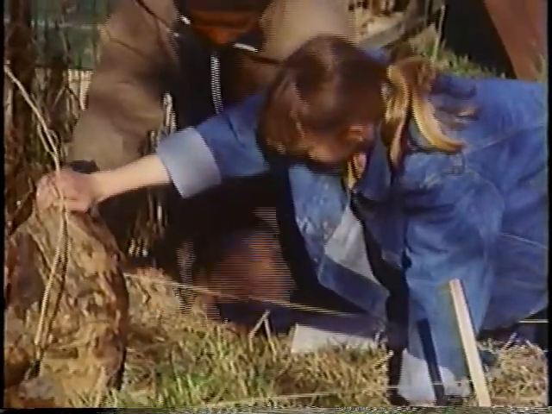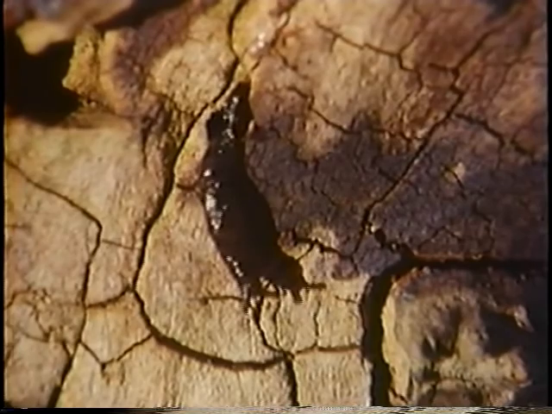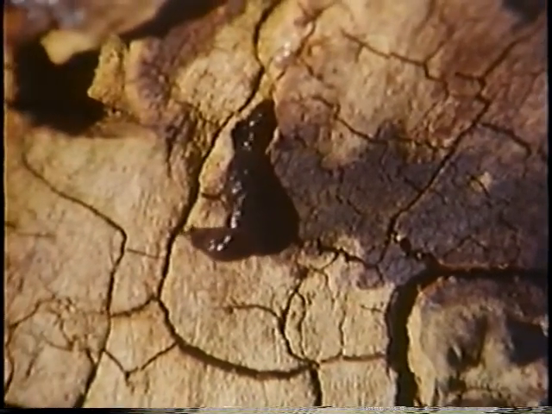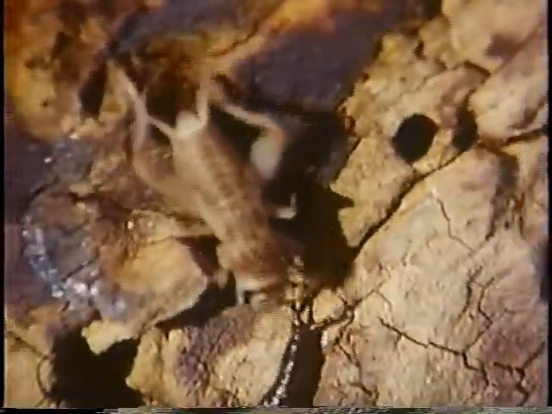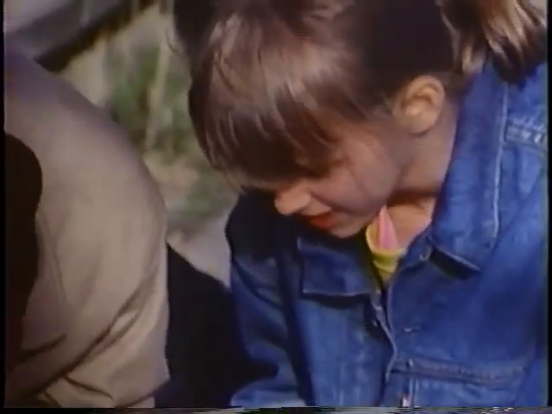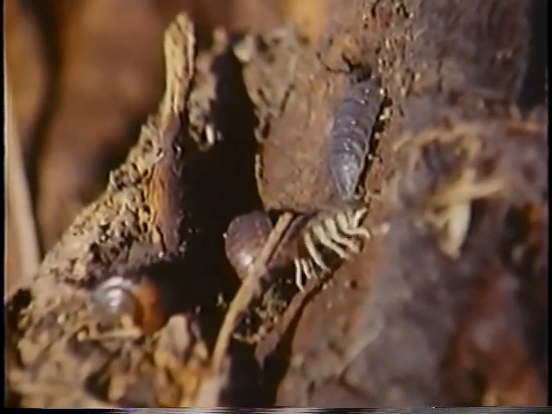You'll never know what you might find. Here they found a slug on the underside of the log, and a cricket. Becky finds a number of sow bugs, more than any other animal.